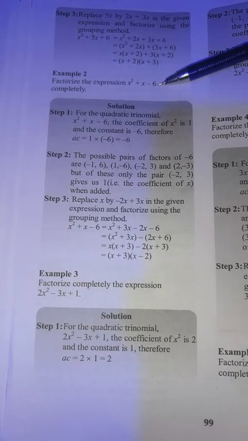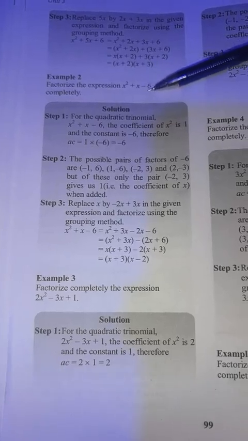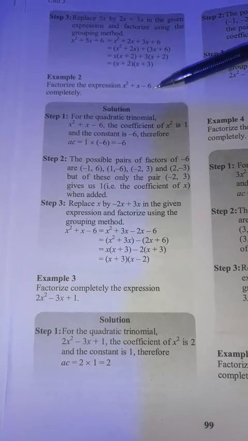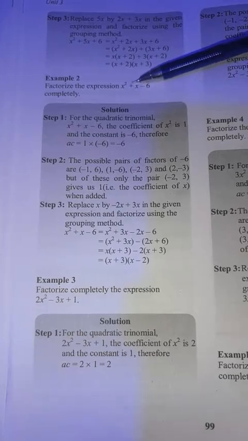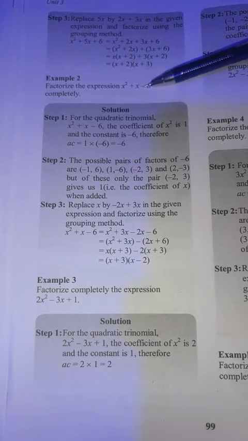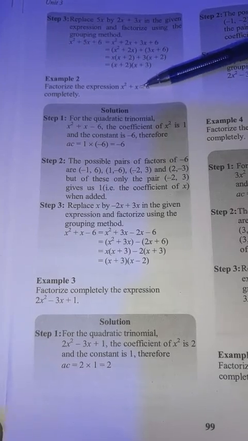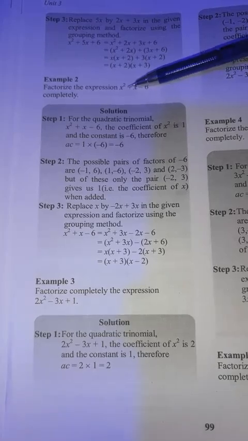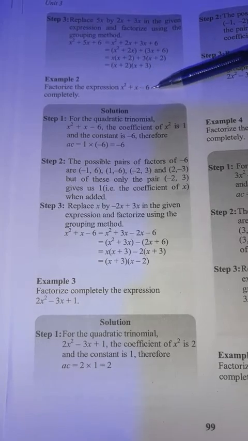First is to find the products, right? First is to multiply the constant, which is c, and in this example, we have it to be -6. And then we have the coefficient of x squared to be 1. Now the coefficient of x here is +1. Now the coefficient of x squared is also positive 1, and then we have the constant to be -6.